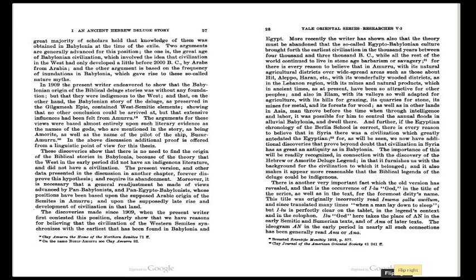In 1909, the present writer endeavoured to show that the Babylonian origin of the biblical deluge or flood stories was without any foundation, but that they were indigenous to the West, and that on the other hand the Babylonian story of the deluge, as preserved in the Gilgamesh epic, contained West Semitic elements, showing that no other conclusion could be arrived at but that extensive influences had been felt from Amuru. Clay, Amuru, the Home of the Northern Semites, footnote at the bottom.